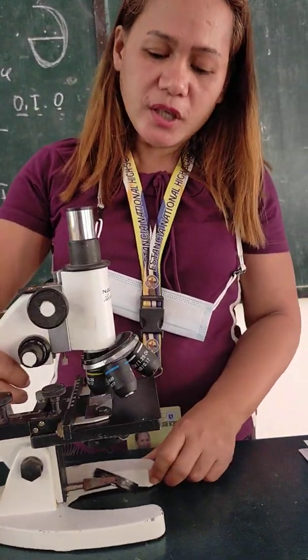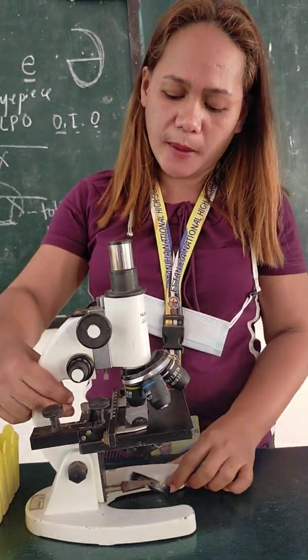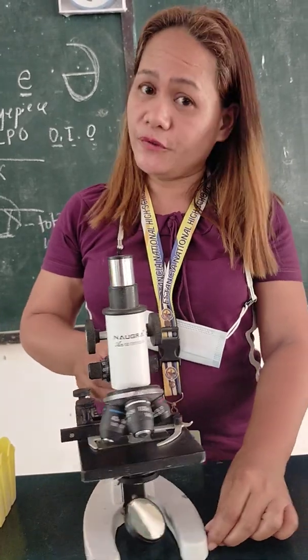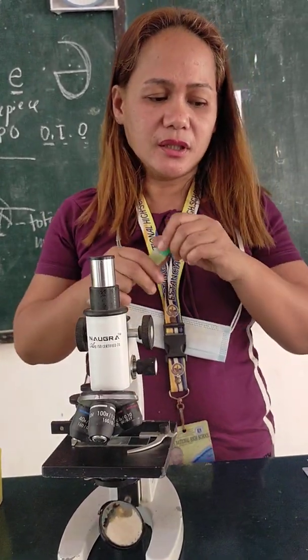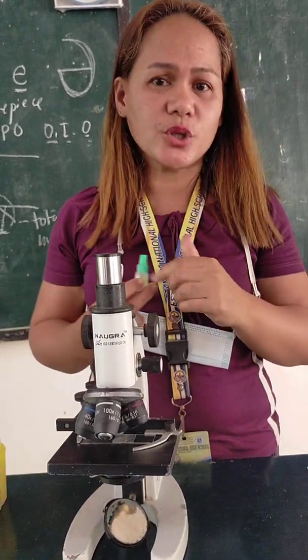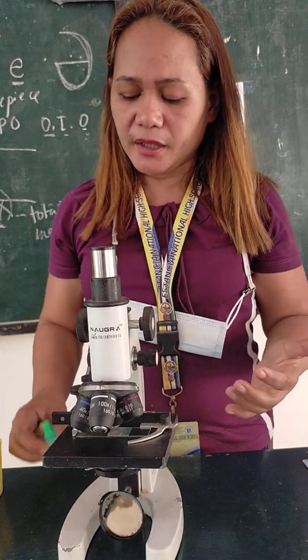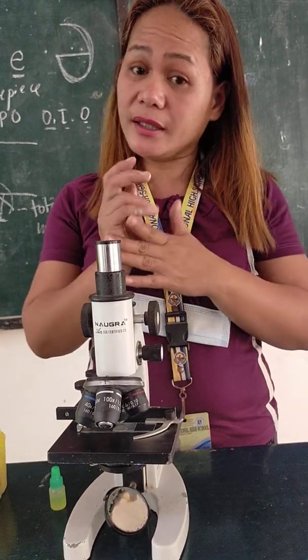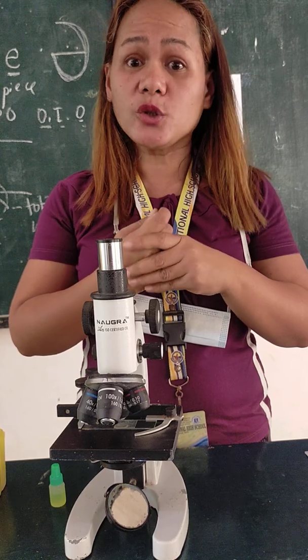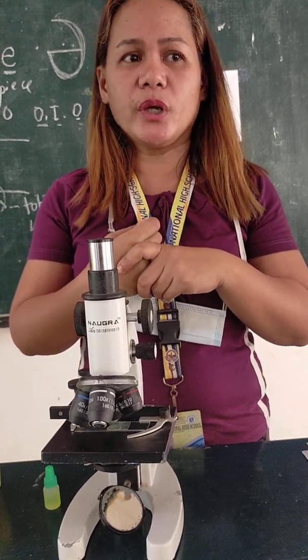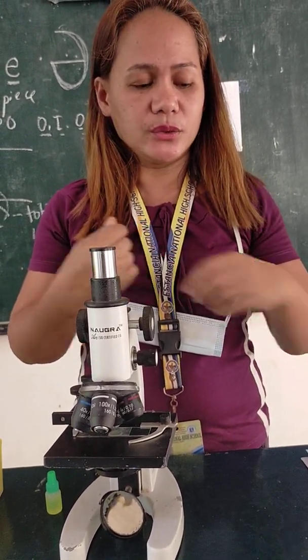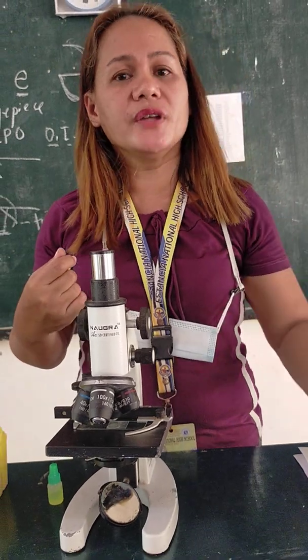So, if you have any questions regarding the parts and functions of the microscope, don't hesitate to message me or PM me. Next time, I will show you how to manipulate the microscope. We're going to observe the onion.